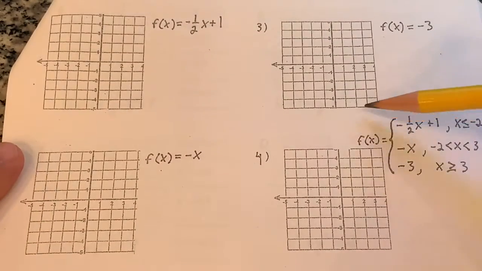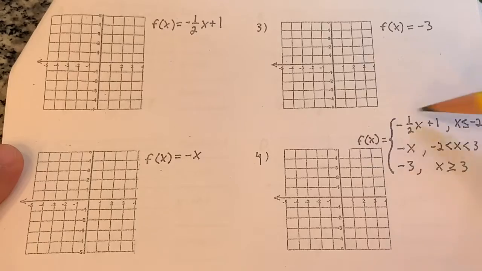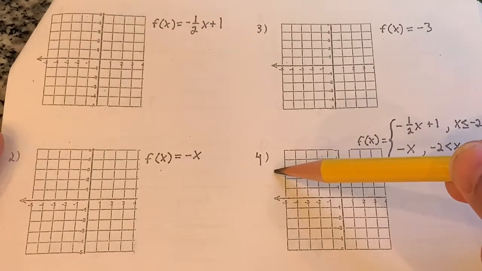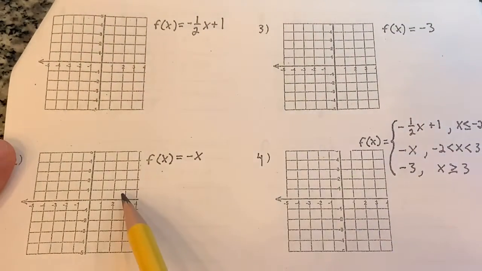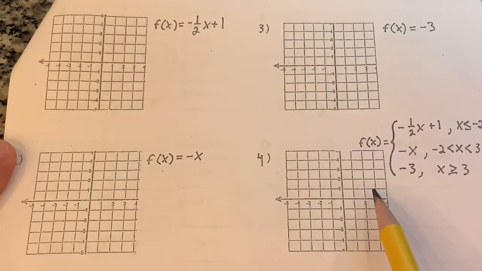Okay, we're going to graph this piecewise defined function over here on the right. It's actually question number 4, but in order to answer question number 4, I have to answer question number 1, then number 2, then number 3, and I'll bring them all together on number 4.